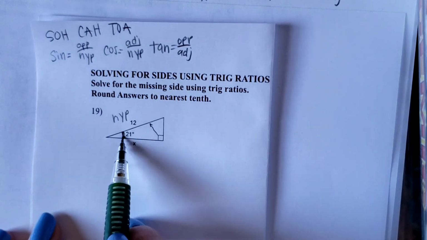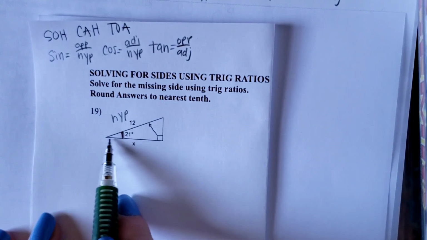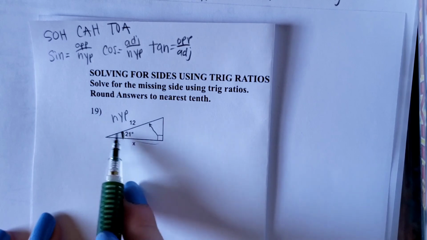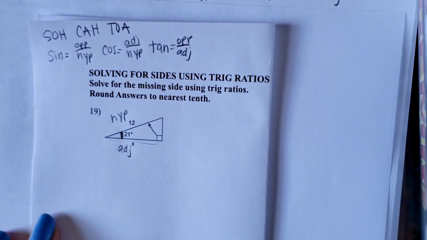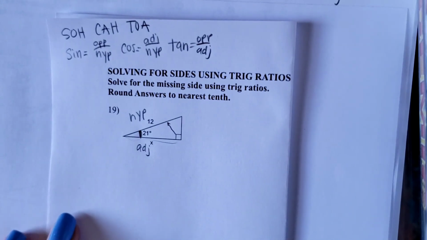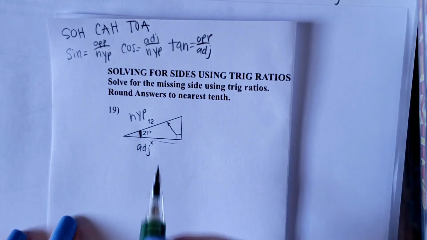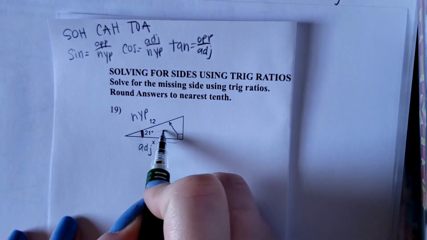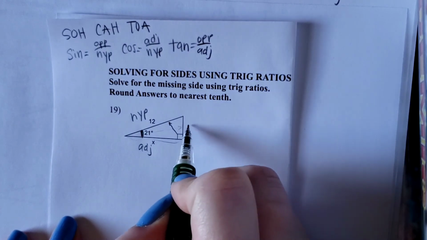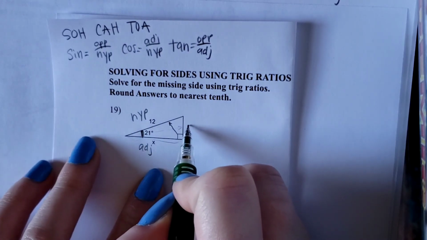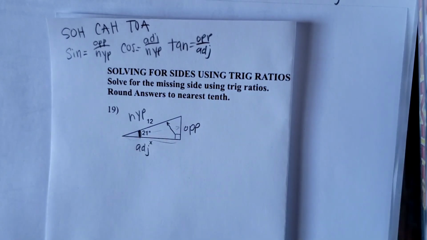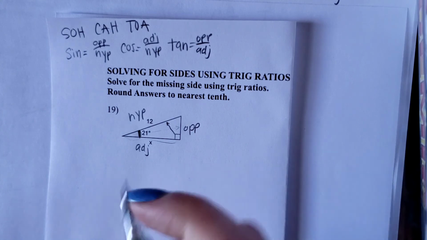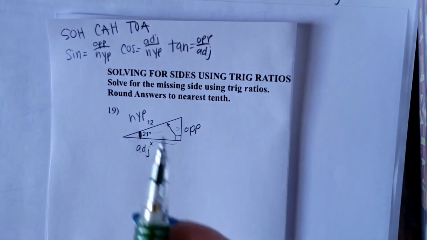The one that touches that angle, the one that comes off of that angle but isn't the hypotenuse, this one is the adjacent side, because it's directly adjacent to that angle. And then the one directly opposite that angle is going to be the opposite side, because it's directly opposite that angle.